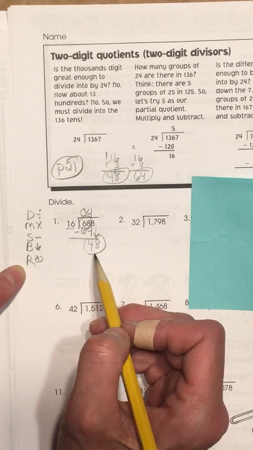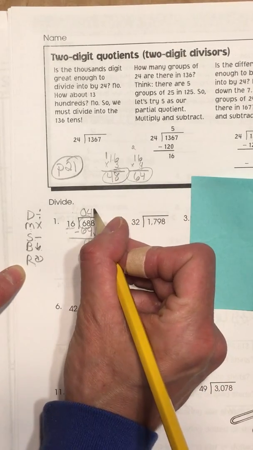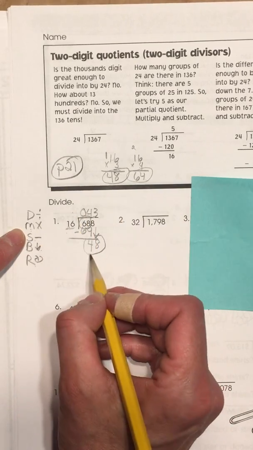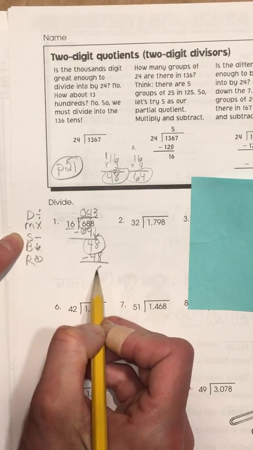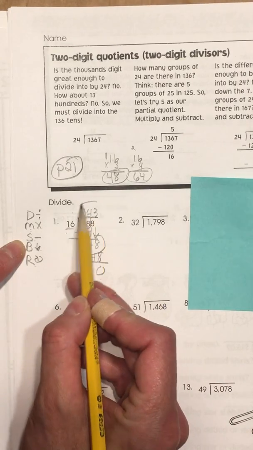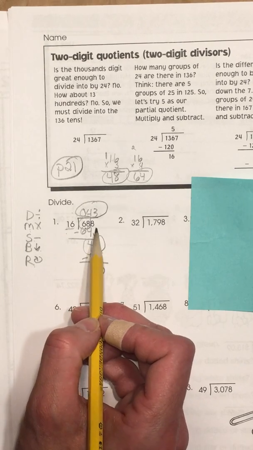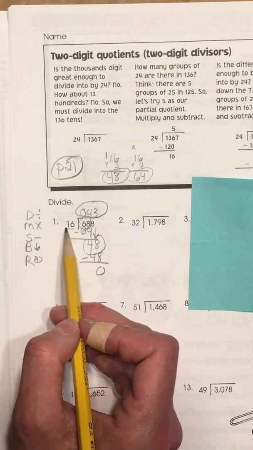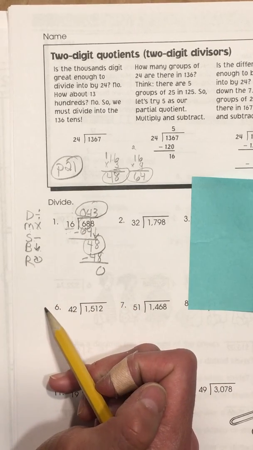How many times can 16 go into 48 without going over? Well, I already did my side problem to figure out that it is 3. I multiply. 3 times 16 is 48. I subtract, and I get a 0. So if I'm given 688 cookies, I can make baggies of 16, and I can make 43 baggies.